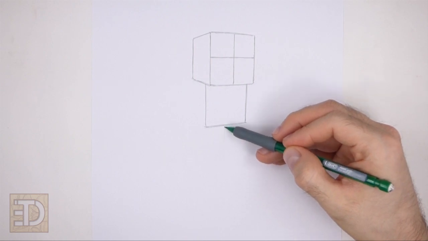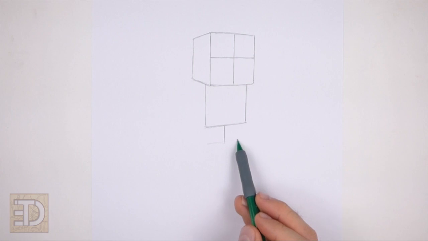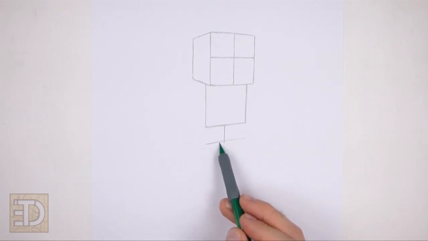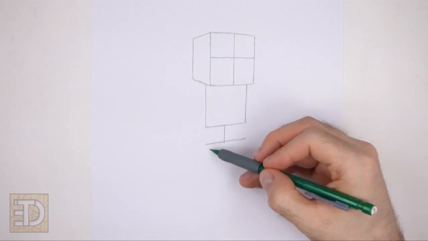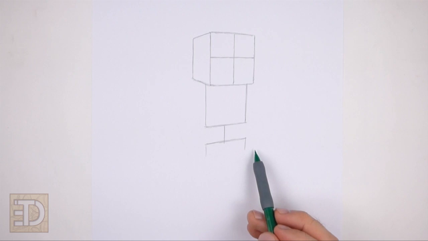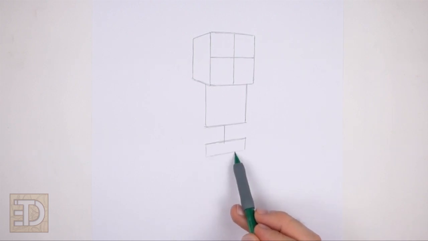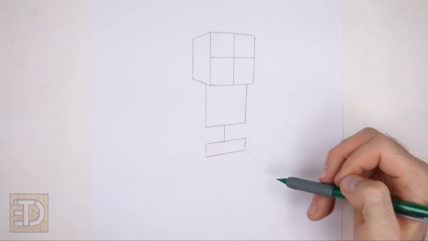Under the square, draw a short vertical line as a guide for the spine. Below the spine, draw a small rectangular shape as a guide for the pelvis. First, draw a sloping horizontal line for the top part of the rectangle. Then draw 2 shorter vertical lines for the sides. Close off the shape at the bottom using another sloping horizontal line.